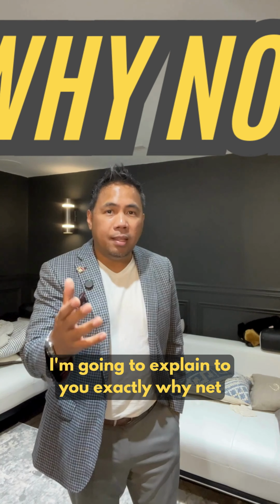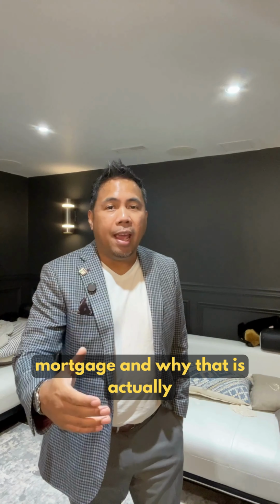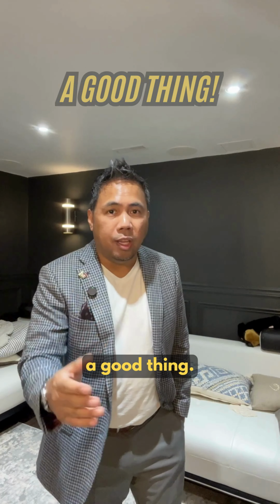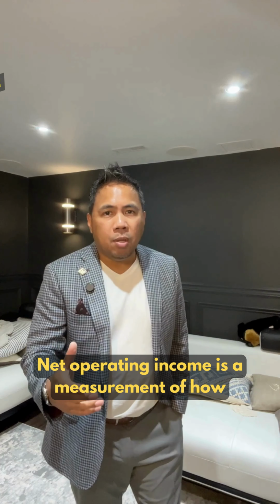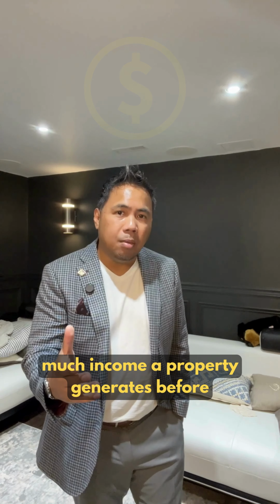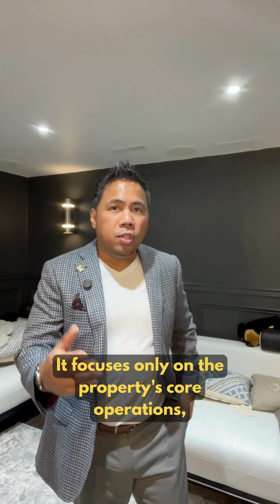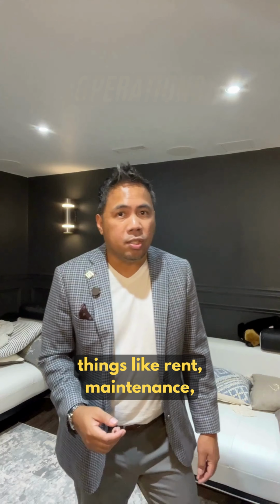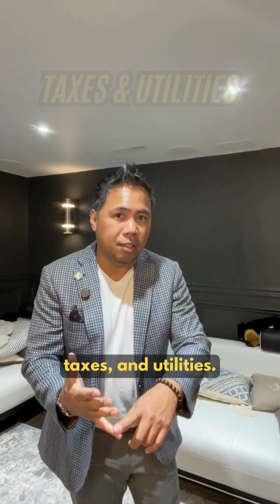So today, I'm going to explain to you exactly why net operating income does not include mortgage and why that is actually a good thing. So let's start with what net operating income actually is. Net operating income is a measurement of how much income a property generates before financing and taxes. It focuses only on the property's core operations, things like rent, maintenance, property management, insurance, taxes, and utilities.